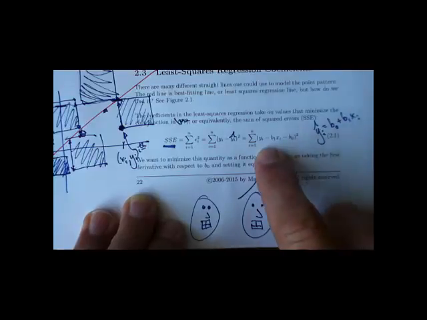So we can differentiate it with respect to b0 and with respect to b1, and set those two derivatives equal to 0. You get a parabola shape in those two variables, and you want to find where the function meets its minimum.